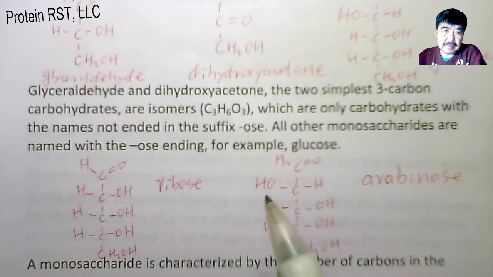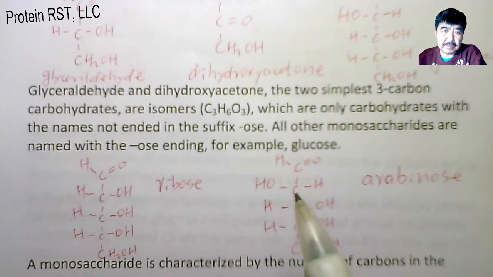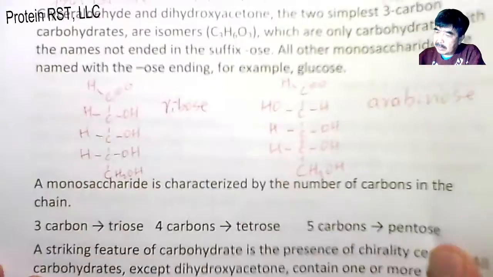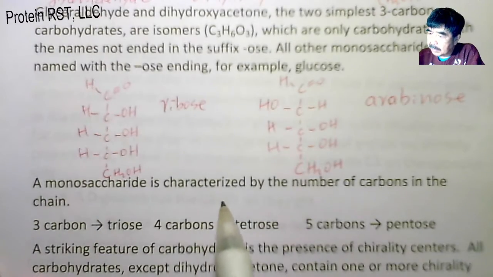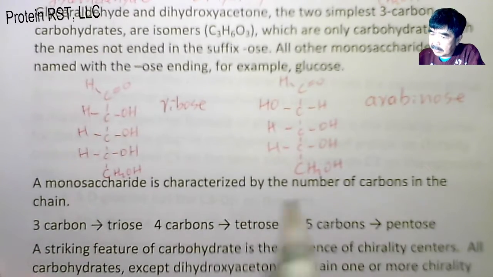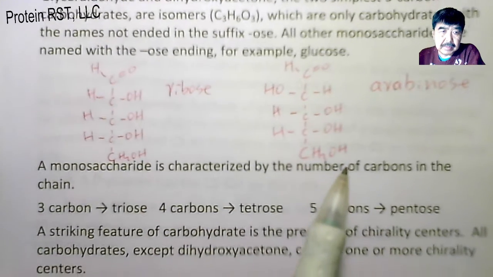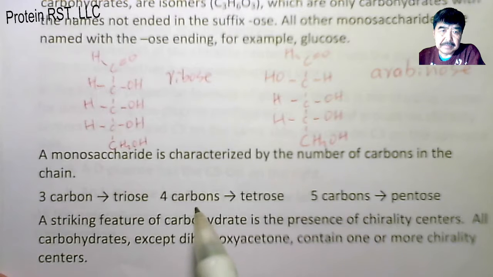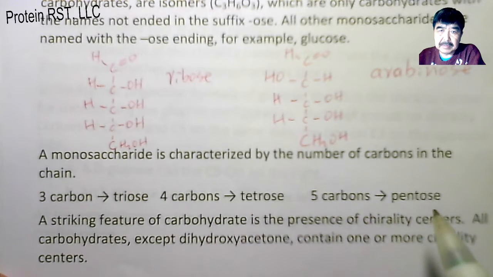The configuration is different at C2 position. A monosaccharide is characterized by the number of carbons in the chain. A 3 carbon sugar is called a triose, 4 carbons a tetrose, 5 carbons a pentose.